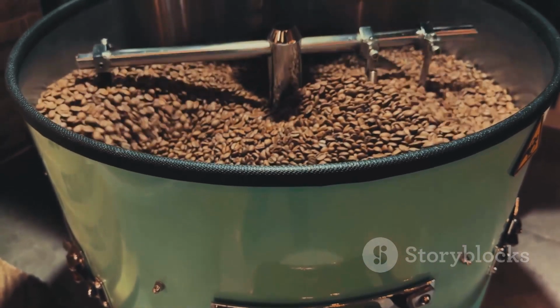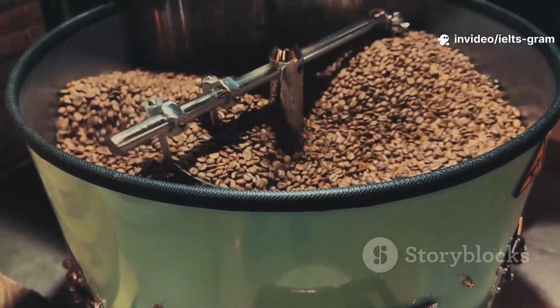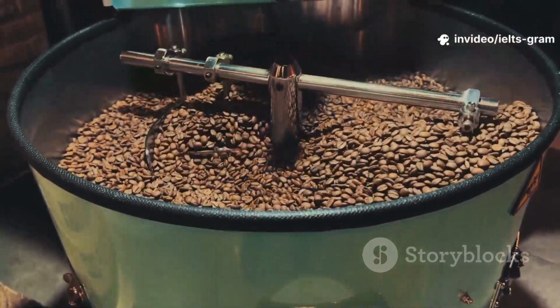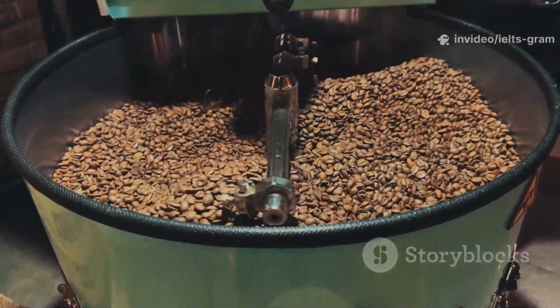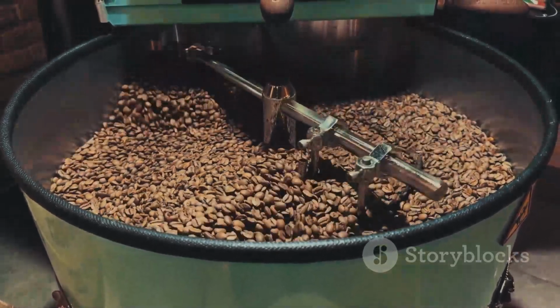First one. First, someone roasts the beans. How would you say this for a process diagram? Pause for 3 seconds. The best answer is, first, the beans are roasted. The focus shifts from someone to the beans.